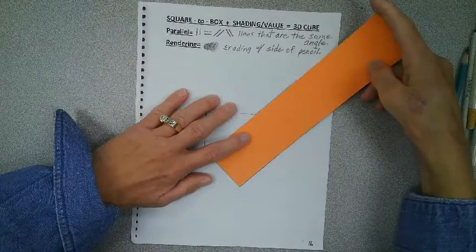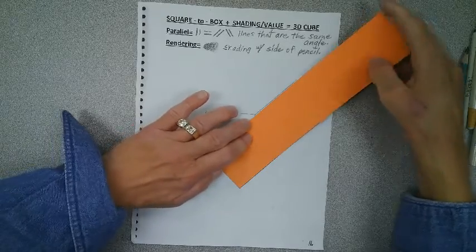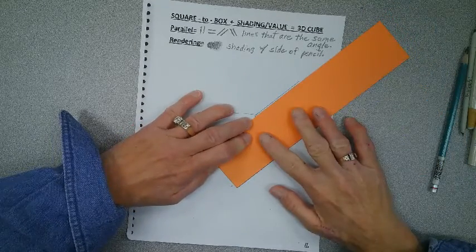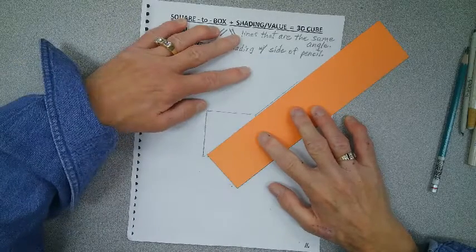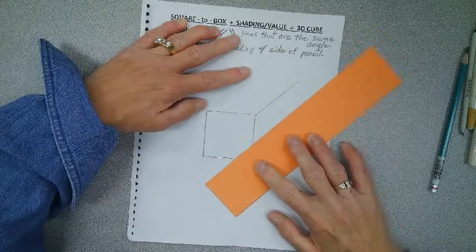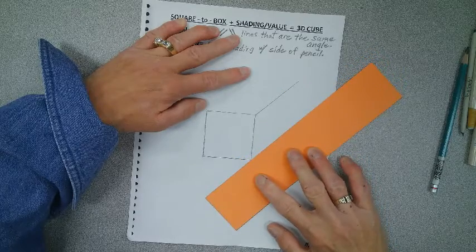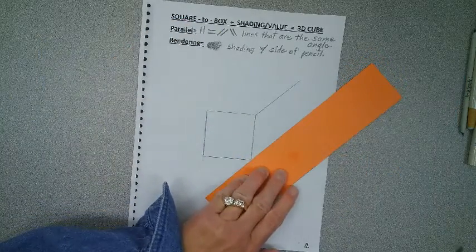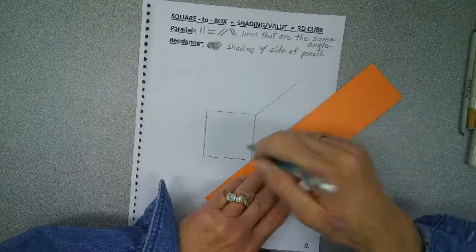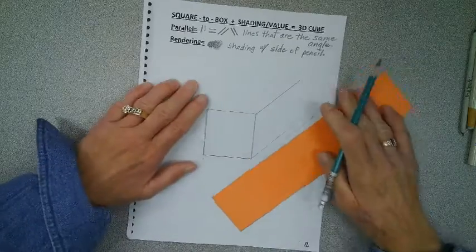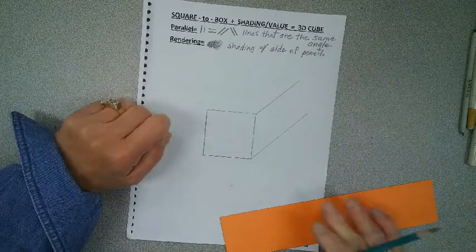So again, how am I going to do that? I'm going to lay it on here. Lay it on here, and I'm going to slide right down here till I get to my bottom corner. I think that is the easiest way to do it if you have no measurements.